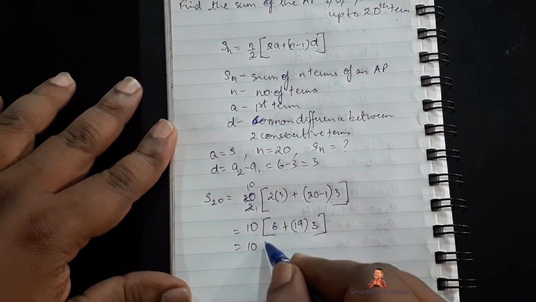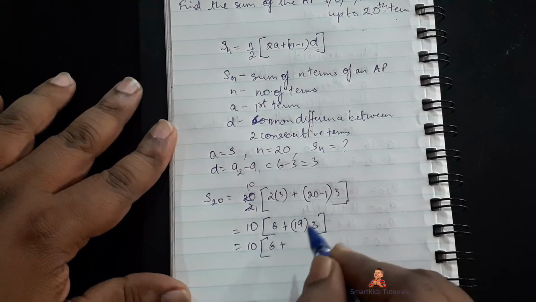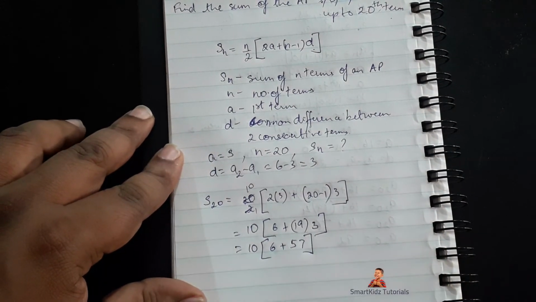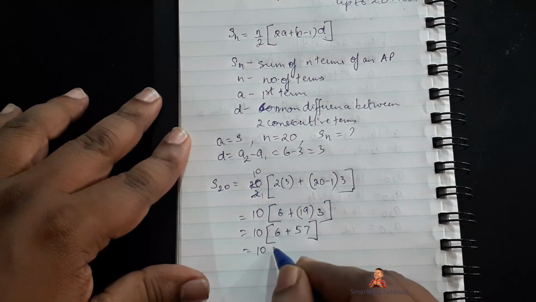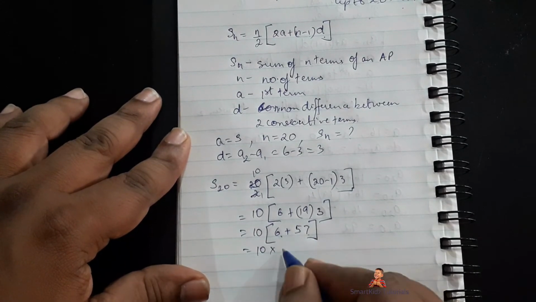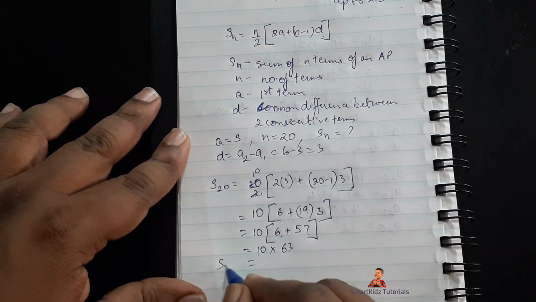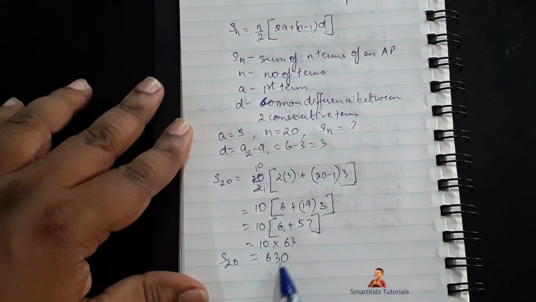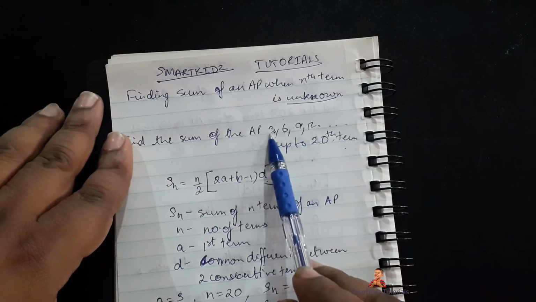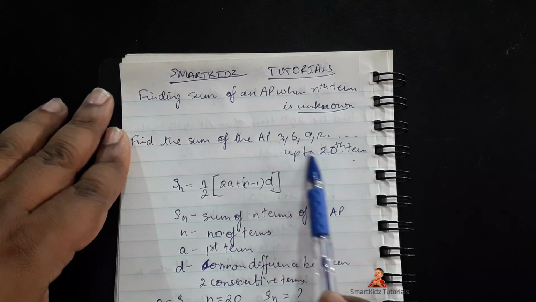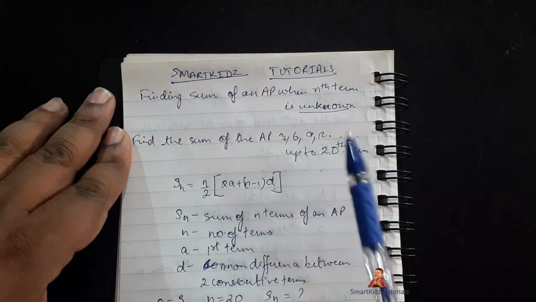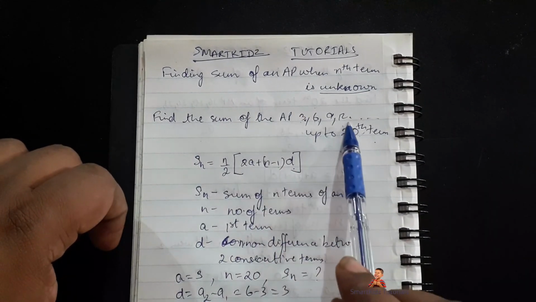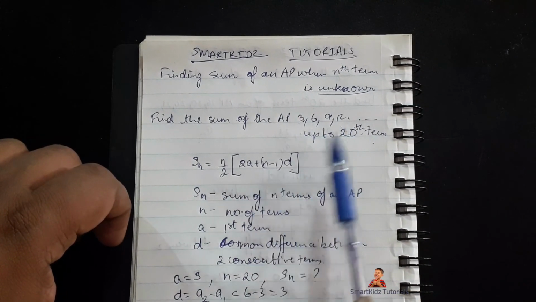Then 19 into 3 gives us 57. Close the bracket. And 6 plus 57 is 63. So that means our S20 is 10 into 63, which is 630. So this is the figure that we get when we add this arithmetic progression all the way up to its 20th term. So this is the formula that we use in order to find the sum of an arithmetic progression like this up to the particular term that is mentioned.